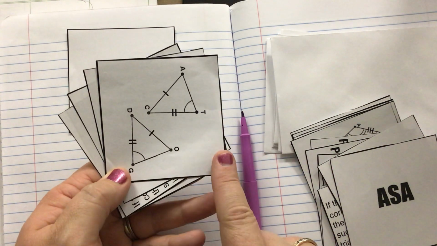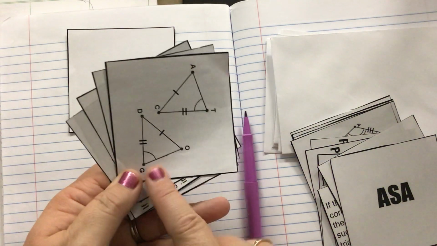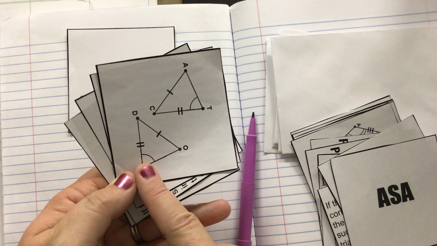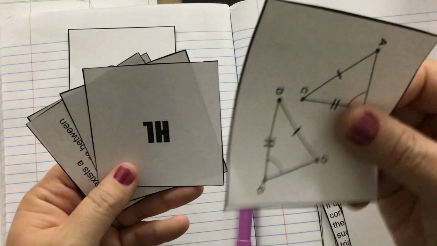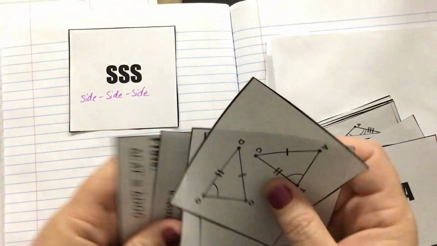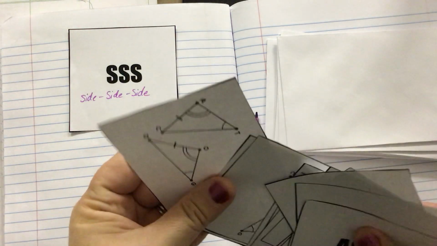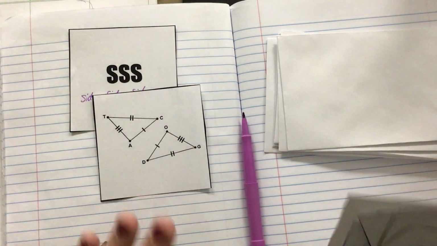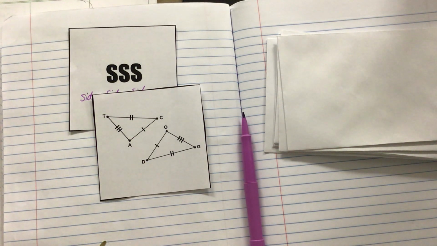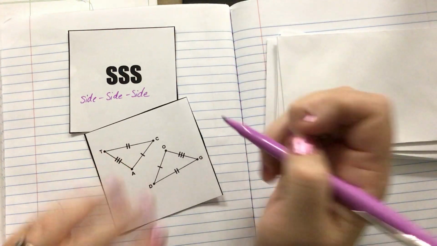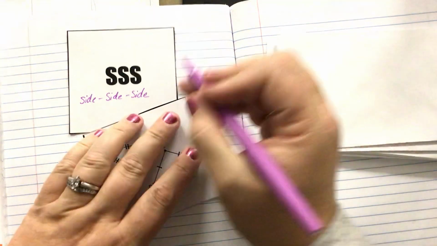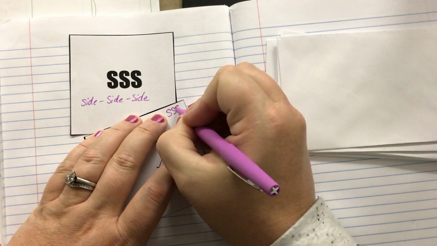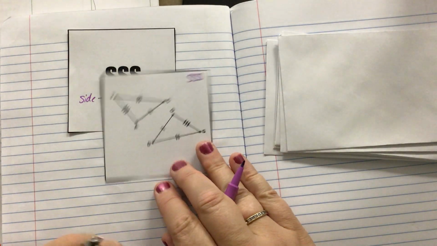Obviously, does this one show all 3 sides are congruent? No, the arc marks mean what? Angles. So I'm not going to pick this one. So can you find one that's got all 3 sides marked? I'm going to sort through mine until I find it. Okay, so mine I think looks like this. Everybody have that one? Okay, so notice this one I'm going to put at the top in case I accidentally dump them out. This one is side, side, side. I'm going to put SSS on it.